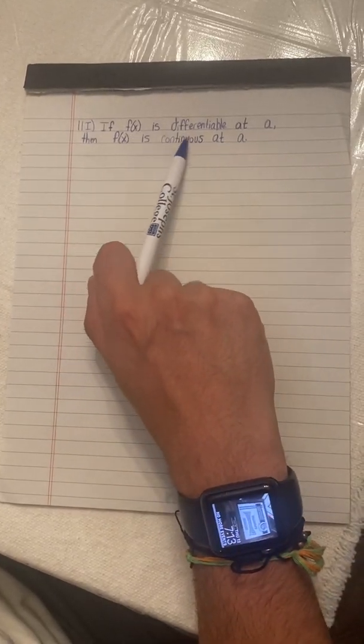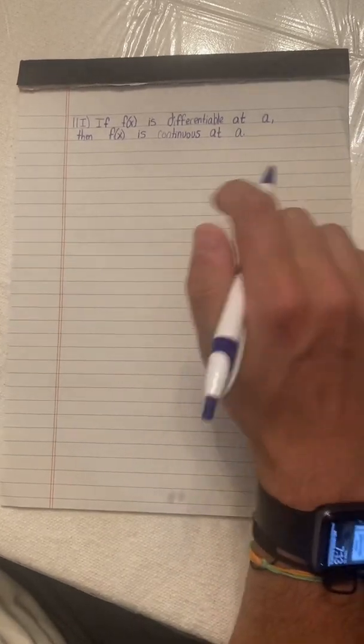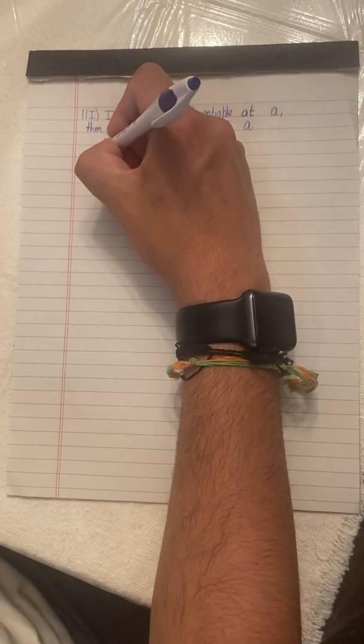Okay, so I'll be doing 11i. If f of x is differentiable at a, then f of x is continuous at a. So let's start by writing our two definitions down. We are given that f is differentiable.